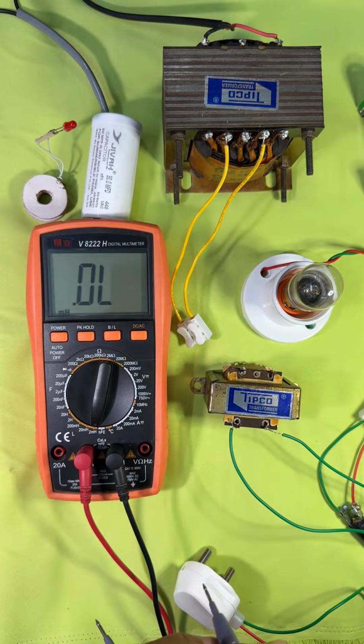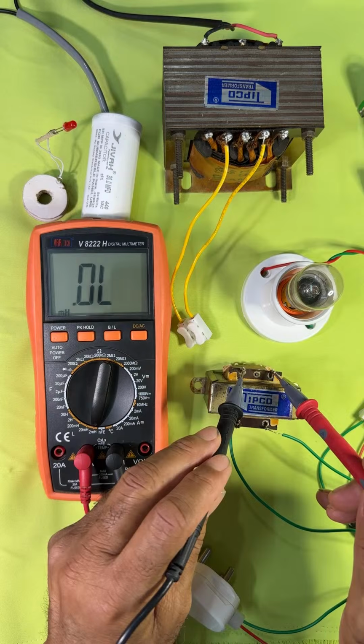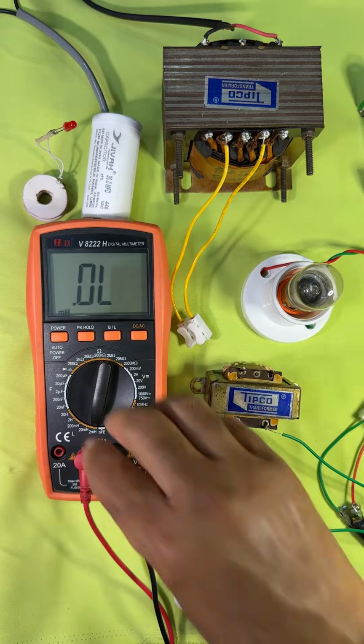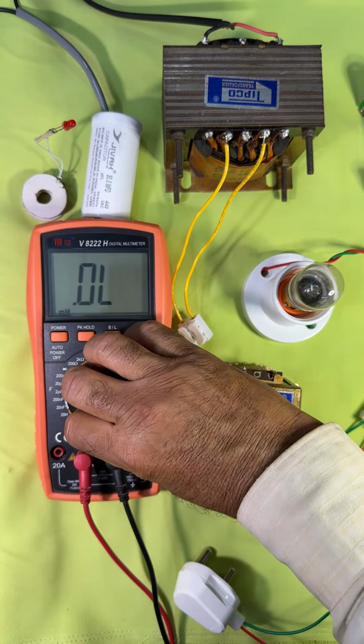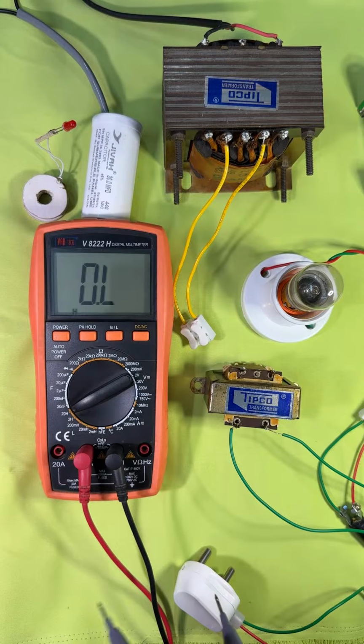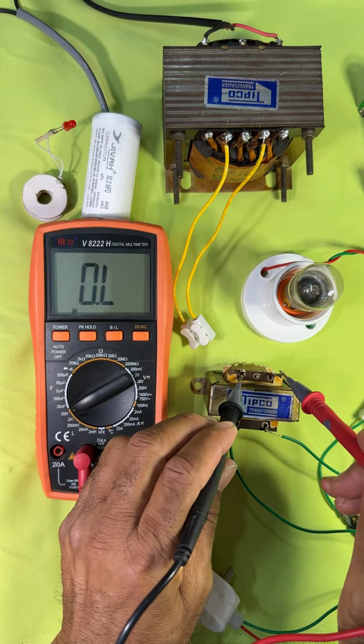Let me start from 2 millihenry and we go further. Let's start again from 20 and I will check.